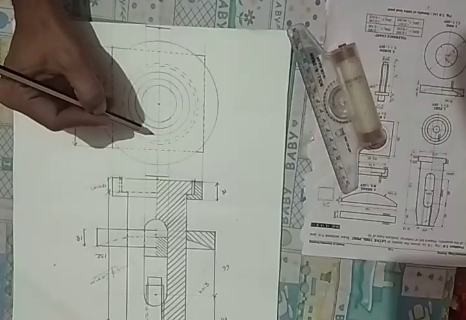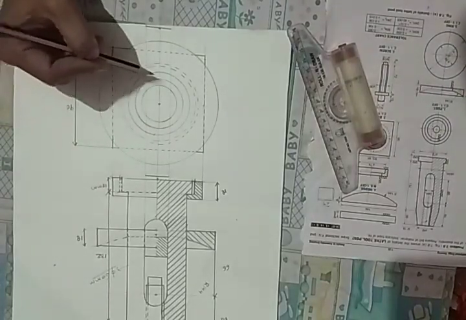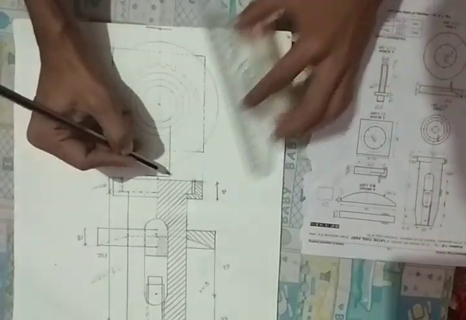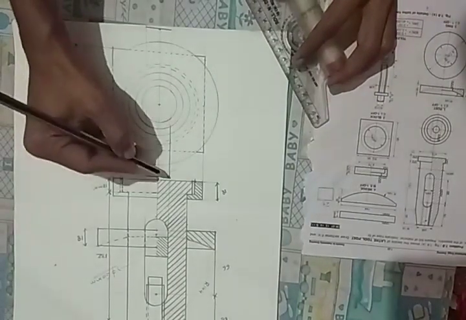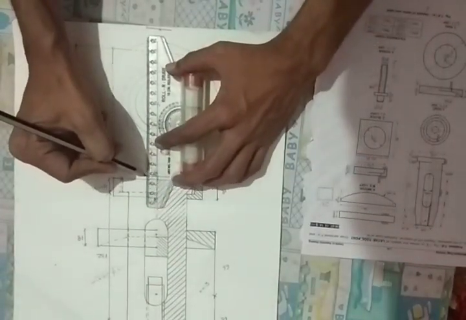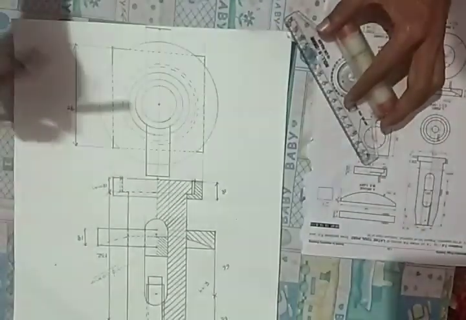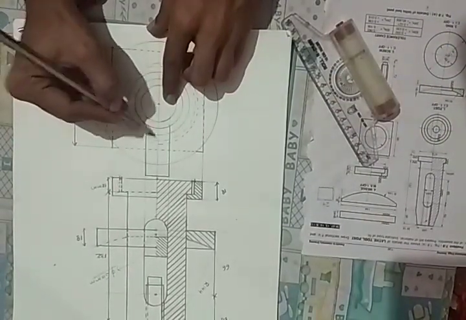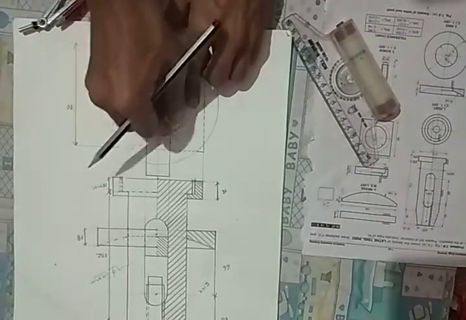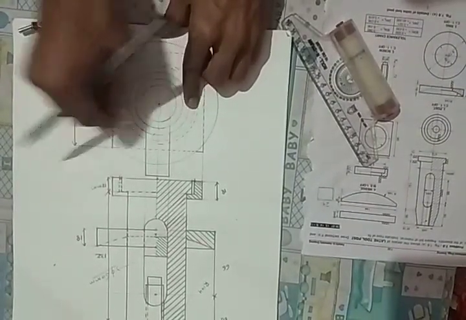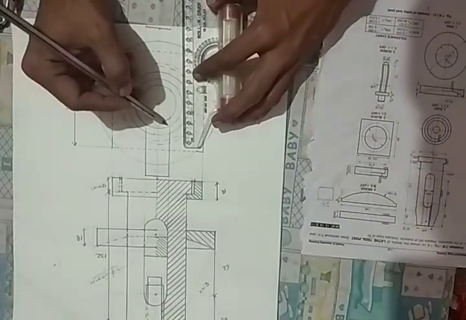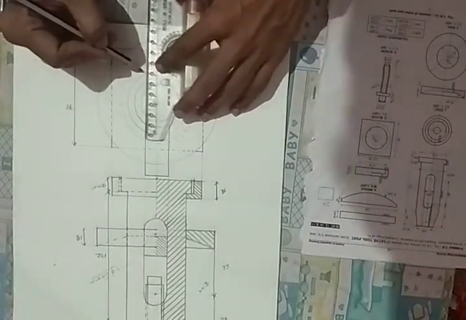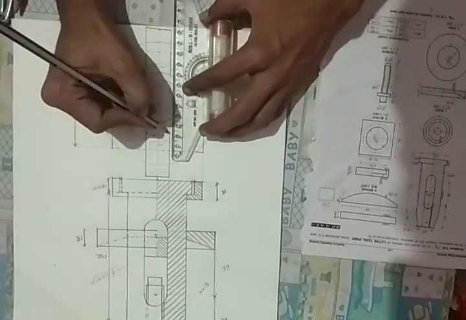So the portion of the wedge which is lying inside this circle will be hidden, whereas the portion lying outside will be visible. So the portion of the wedge from here to here will be visible, so it is drawn as a dark line. Similarly, this portion will be dark. This circle is of diameter 60 mm, so this portion will be hidden. The part of the wedge which is going under the circle of diameter 60 mm will be hidden. So this was the circle of 60 mm diameter, so this portion will be dark and this portion will be hidden.